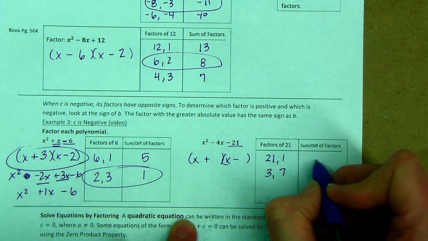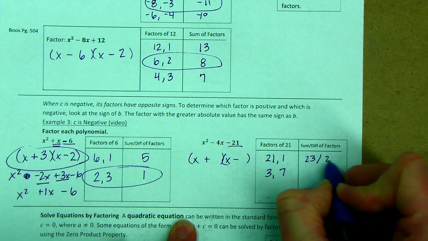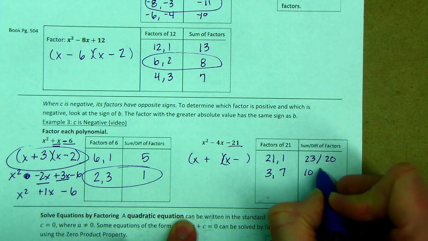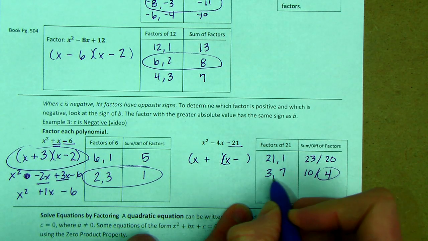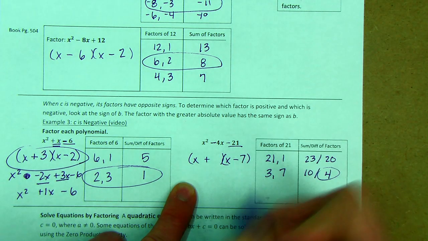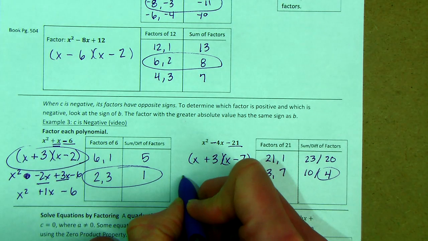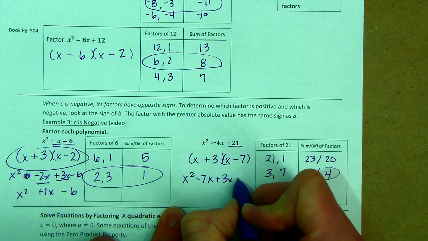This one has a sum of 10, but a difference of 4, and that's the one I'm looking for. Notice it's a negative 4, so the 7 is going to have to be negative. The 3 is going to have to be positive because we got x squared minus 7x plus 3x minus 21, and that gives me a negative 4x in the middle. So there is the answer.